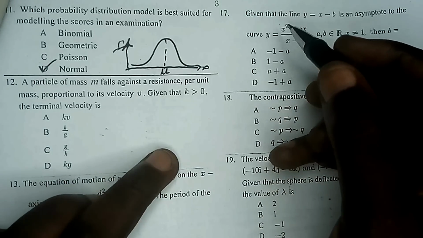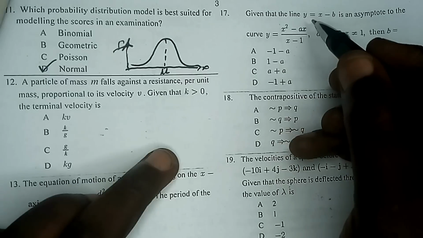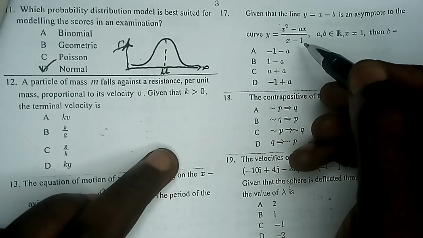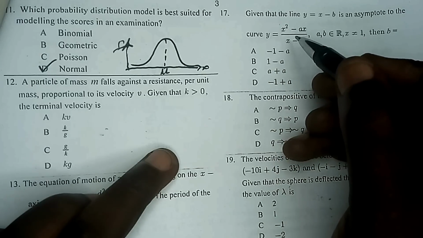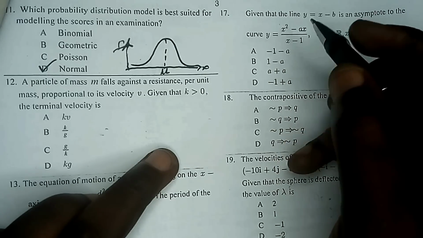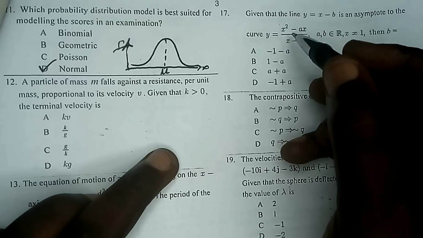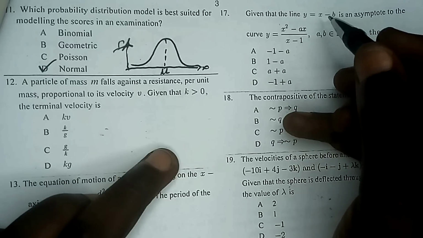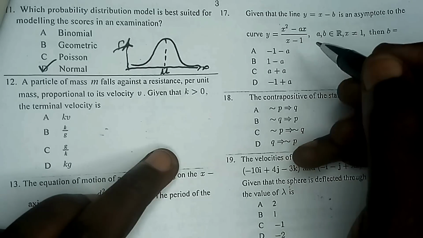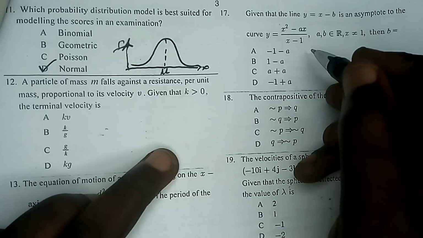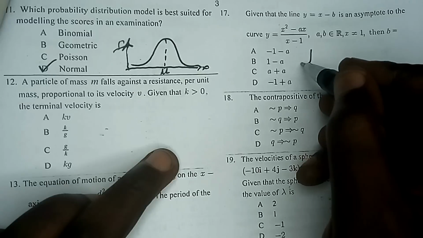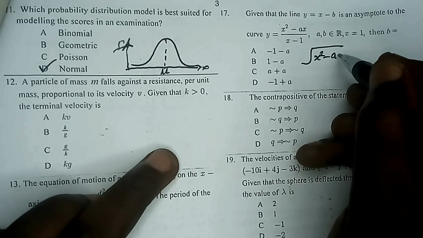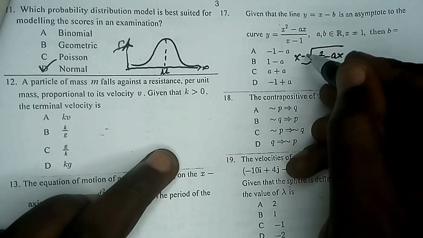In number 17, given that the line y equals x minus b is an asymptote to the curve, you have a rational function which is made up of purely polynomials. To get the oblique asymptote, because this is actually an oblique asymptote to that curve, we can use long division or we use the limit method. But long division seems appropriate, so we divide x squared minus ax by x minus 1.